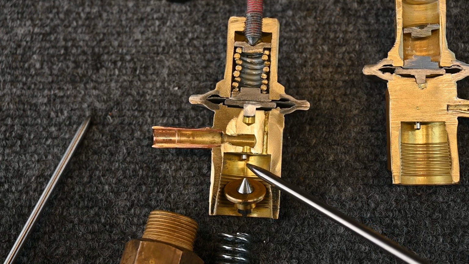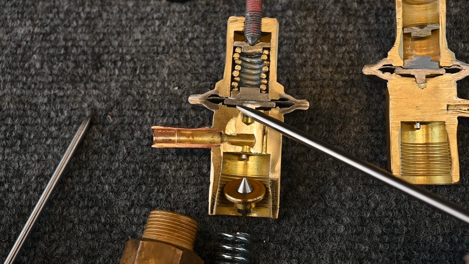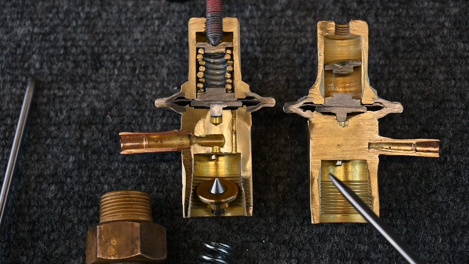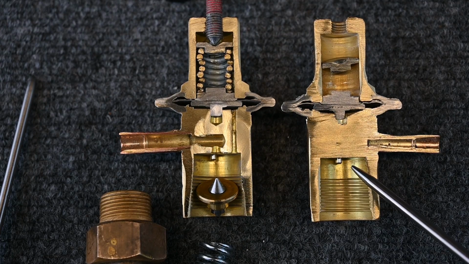That pin, also known as a rod, travels through this whole system on the back side and is connected to this plate here. On the other half that's cut open, you can see it has a pin or a rod here as well. So we have a pin pushing on both sides.